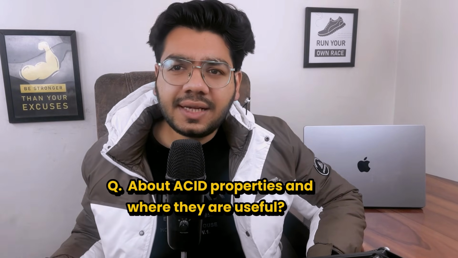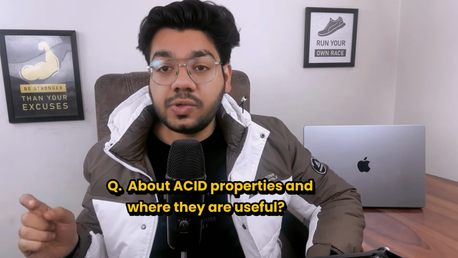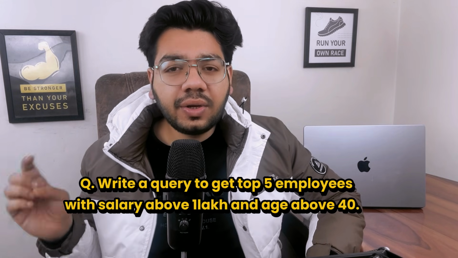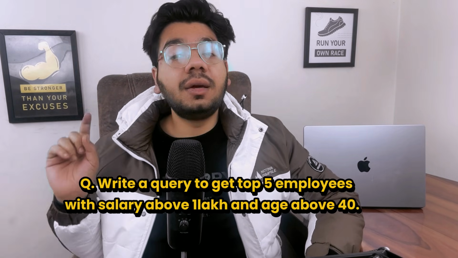Then they ask about ACID properties and where they are useful. So ACID properties ensure reliable database transactions. Atomicity guarantees all-or-nothing execution. Consistency keeps data valid. Isolation prevents interference between transactions, and durability ensures data is saved permanently. These properties are very useful in critical systems like banking, payment, and order processing, where data accuracy and reliability are mandatory.